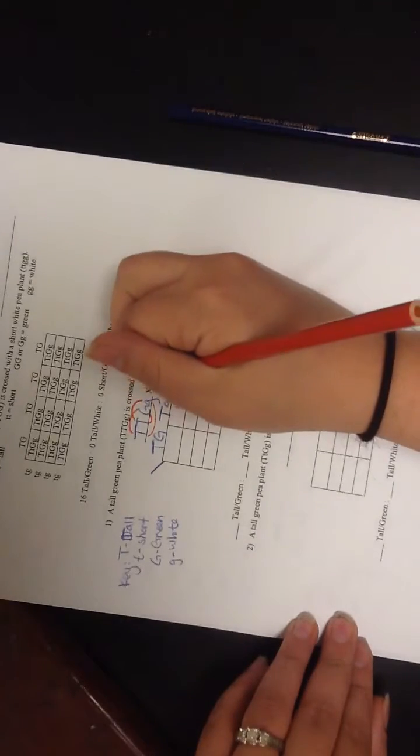Then we're going to do eyebrow. Big T, big G. Eyebrow again. Little t, little g. Then nose, the middle. Little t, big G. And mouth. Big T, big G. Okay, so now we have our parents. So now we're going to look at the offspring.